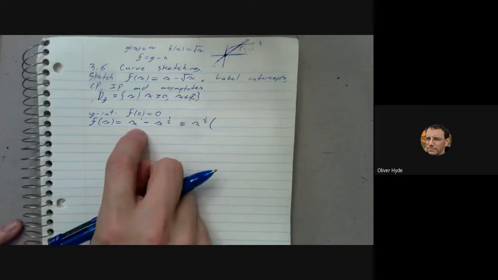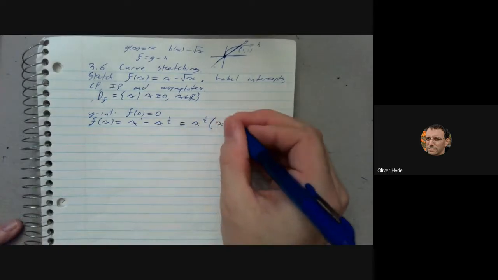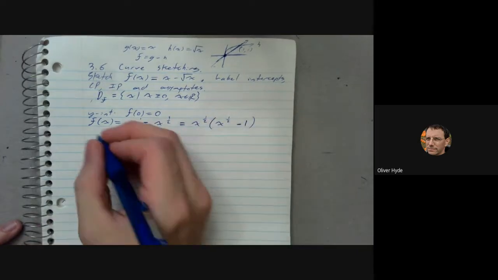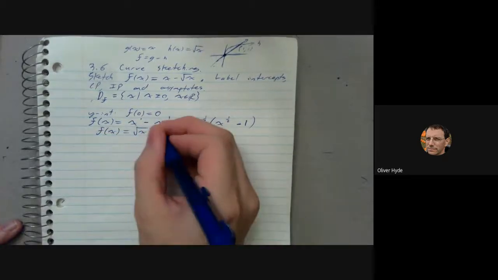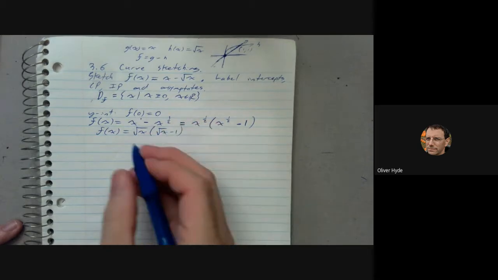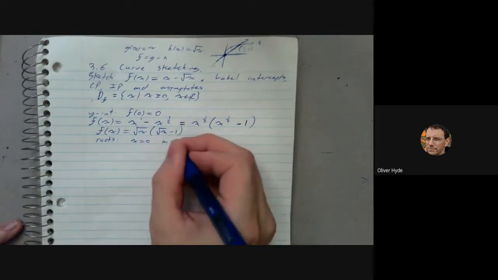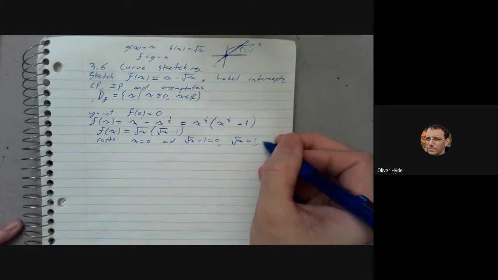I have an exponent of x to the exponent 1 here. x to the exponent 1/2 times what gives me x to the exponent 1? That's x to the exponent 1/2. It doesn't tidy up as well as some other functions have for us. But if I write it as the square root of x times the square root of x minus 1, I think I can find my roots at x equals 0, maybe obviously. And I get another root when the square root of x minus 1 is equal to 0. That happens when the square root of x is equal to 1. And that happens when x is equal to 1, squaring both sides if you like.